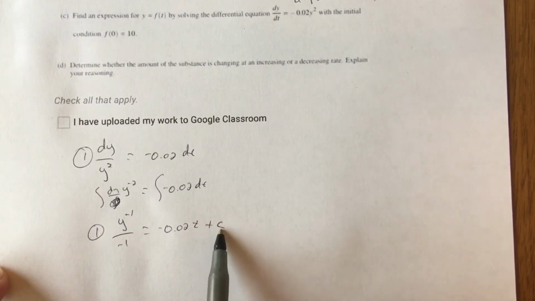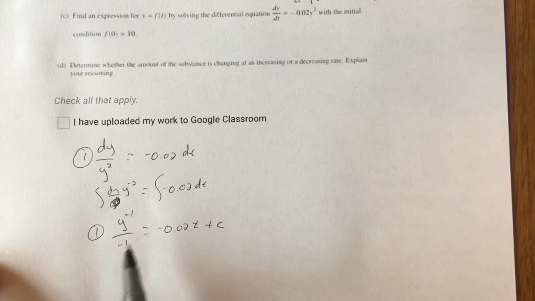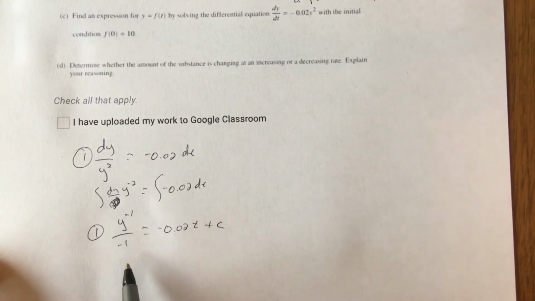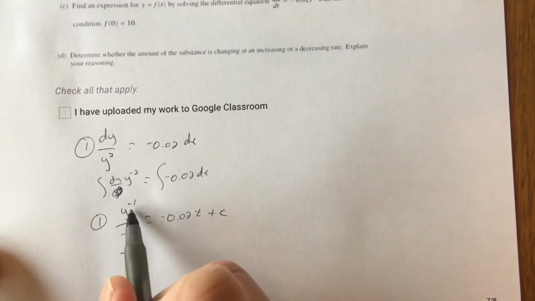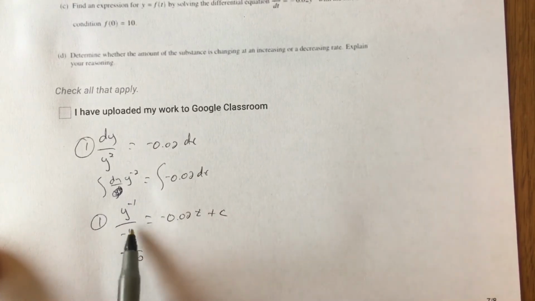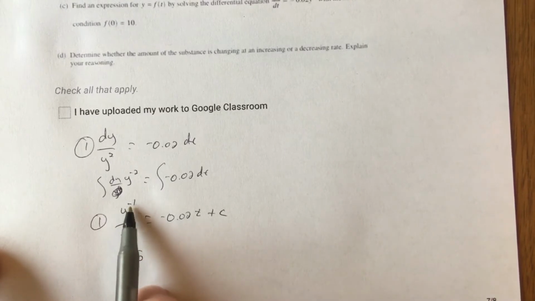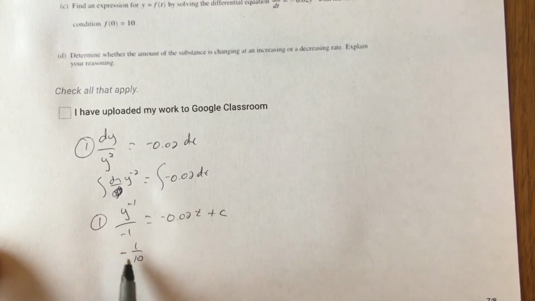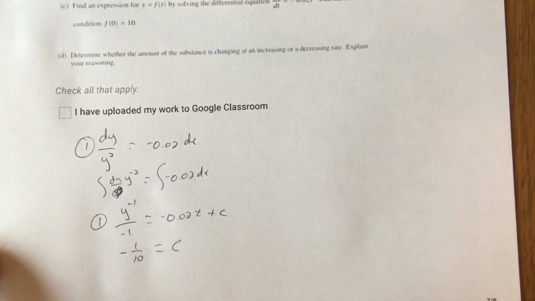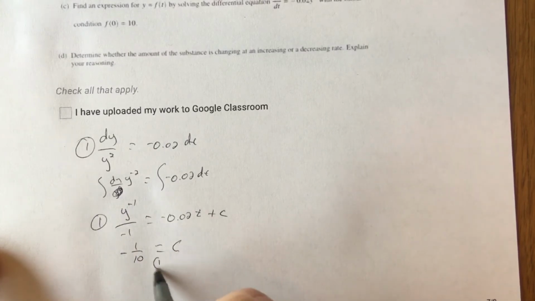Now we want to find out what c equals, so we're going to put in 0 for t and we're going to put in 10 for y. So what we are going to get then is a negative y to the negative 1, so that's 1 over y, so 1 over 10. So I did two things there. This negative kind of came out. We flipped this down to 1 over y, and then we put the 10 in for it. 0 goes in for t, and so that's c value right there. So we end up with c equal to a negative 1/10. That gave you another point.